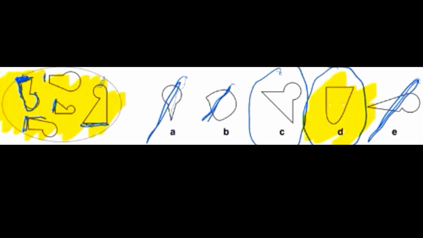The only shape that joins up naturally from the bottom bit is D, and that goes naturally to a curve.